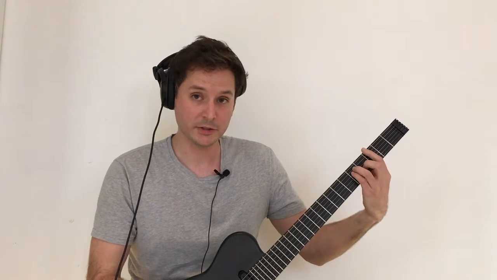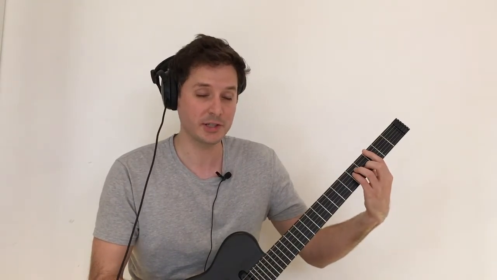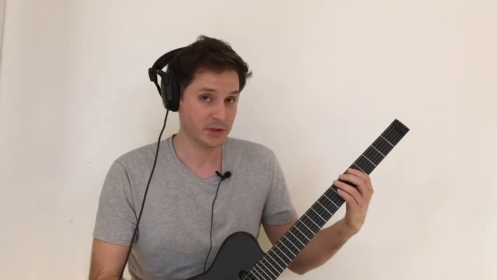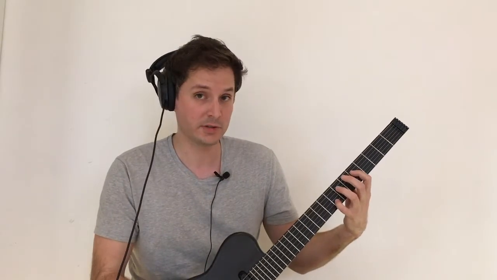For the G major scale, for this shape, the root notes are on the D string, 5th fret, and the B string, 8th fret. These are the notes G. This is where the root notes live.